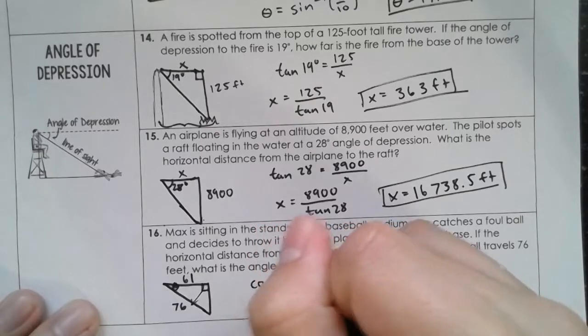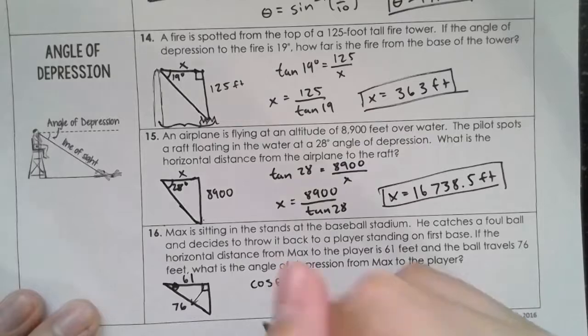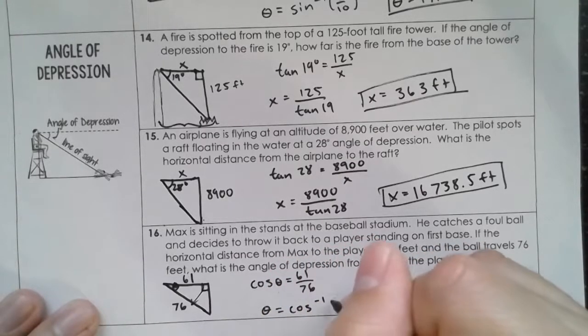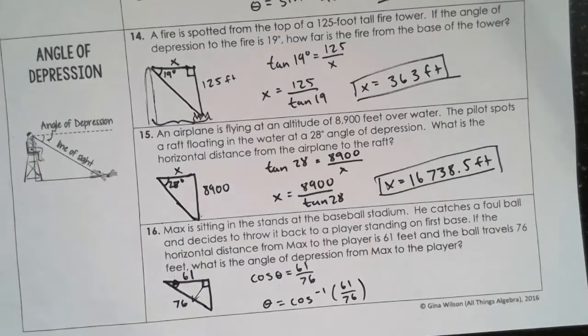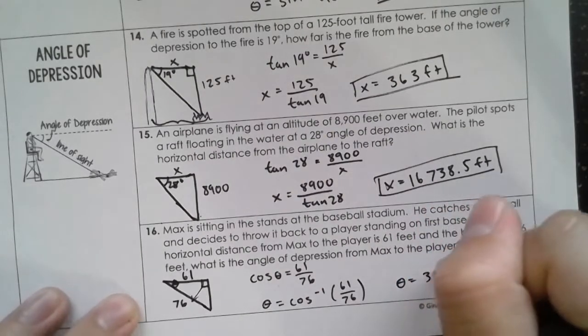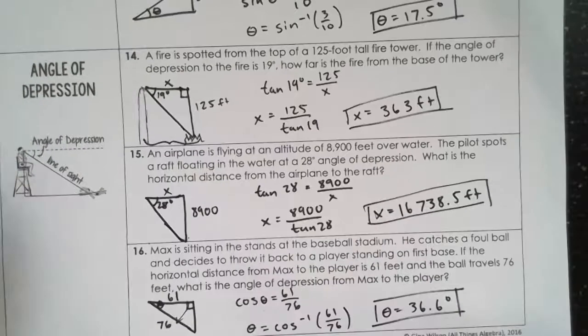Cosine of theta would be 61 over 76. So theta is equal to cosine inverse of 61 over 76. And this gives you 36.6 degrees. And that's it. This wraps up concept 51.